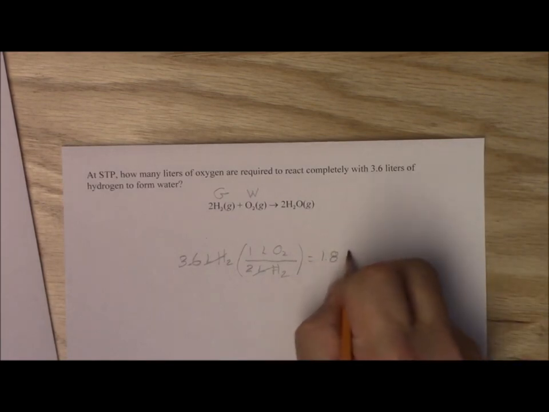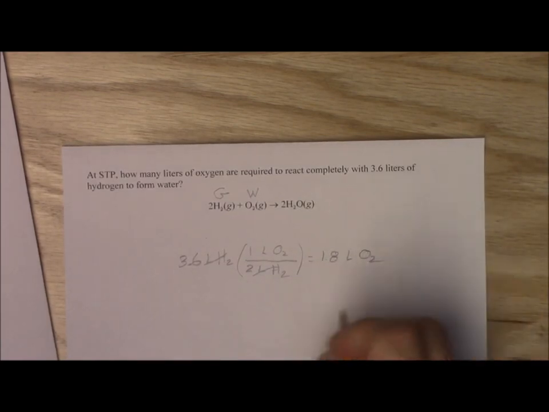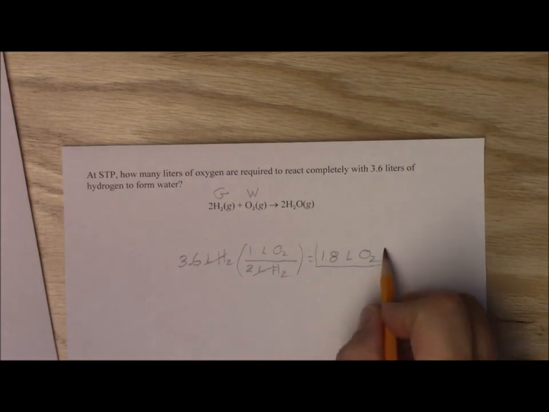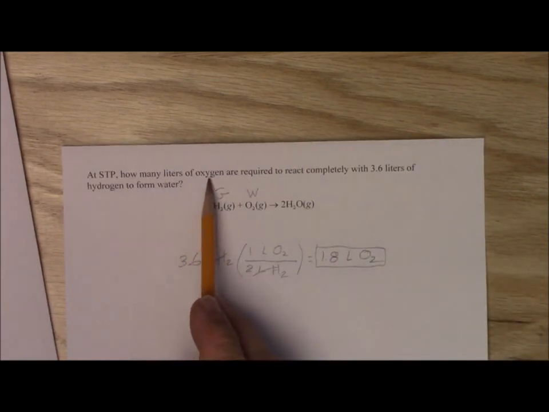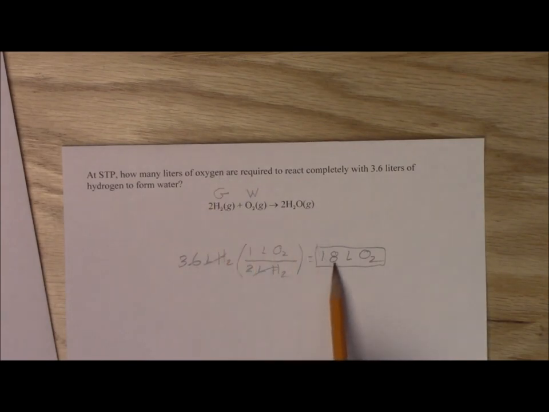1.8 liters of oxygen, and that's the answer. Let's make sure we answered the question. How many liters of oxygen? Well, 1.8 liters of oxygen. We answered the question.